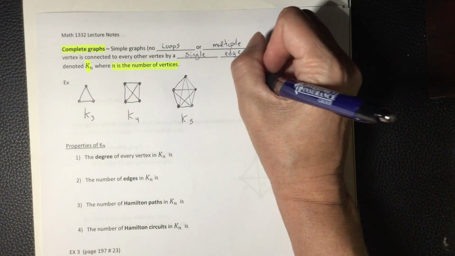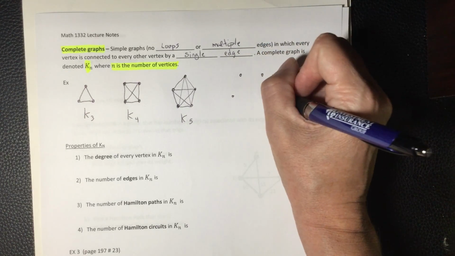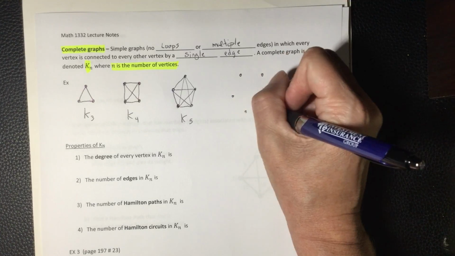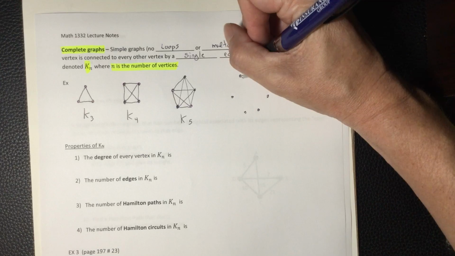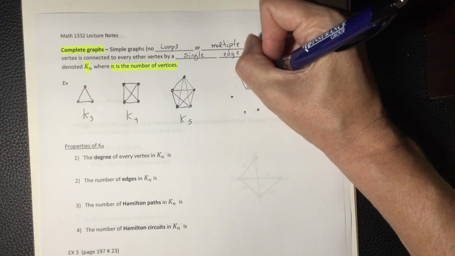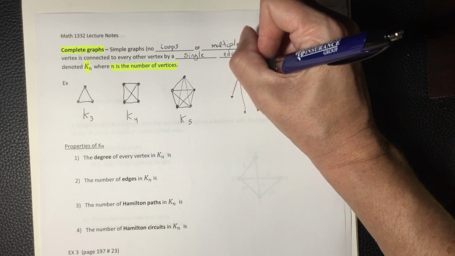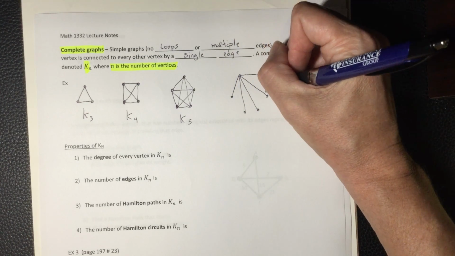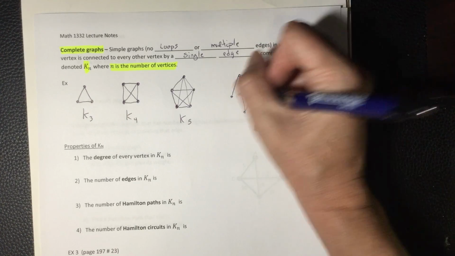And let's try K6. We'll make this the last one. I'm going to try to spread these out a little bit. So we've got 6 vertices. This would look prettier if I used a ruler, but in graph theory, it doesn't really matter if your lines are straight anyway. So we connect to each and every vertex once.